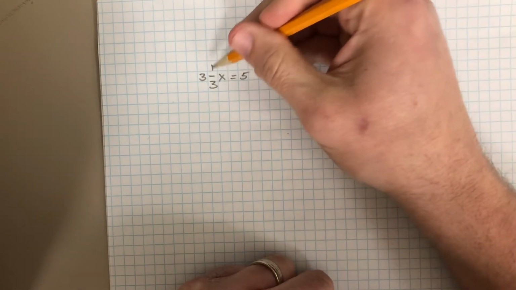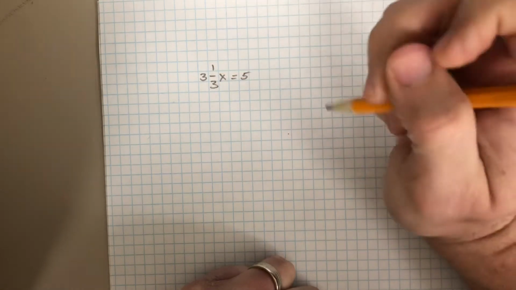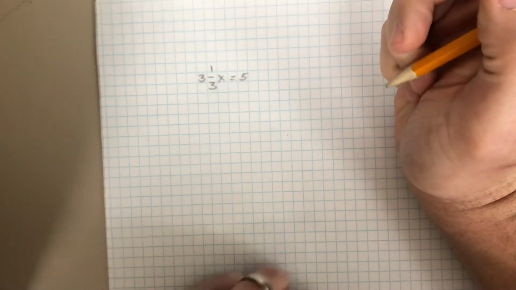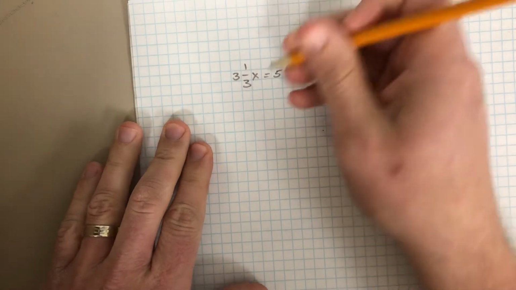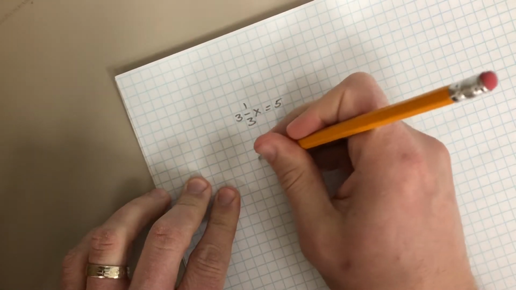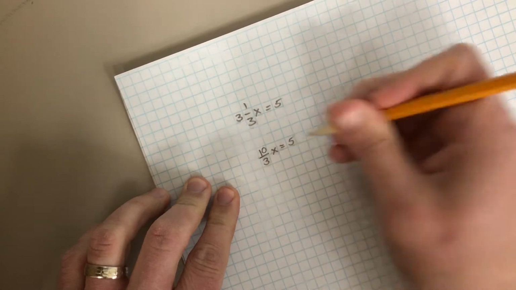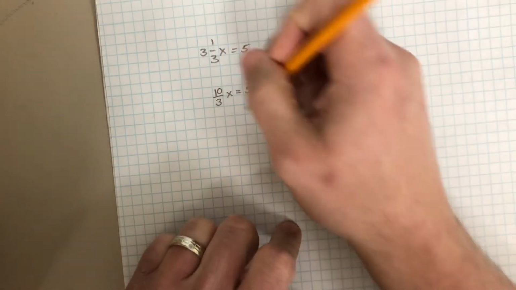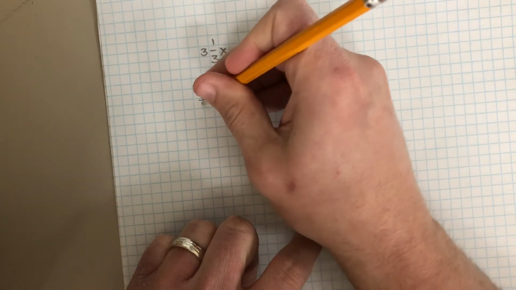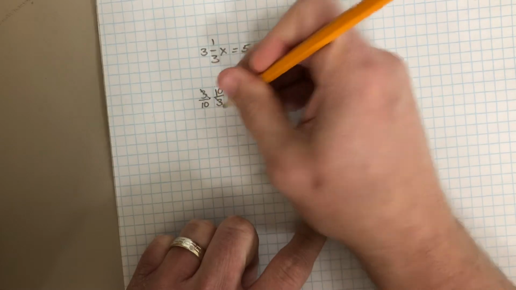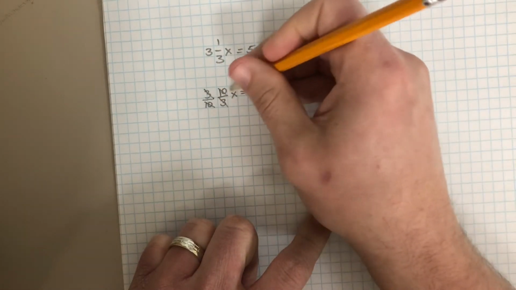And the easiest way to cancel out the 3 1/3 is to turn it into an improper fraction and then multiply by the reciprocal. So as an improper fraction, 3 times 3 is 9, plus 1 is 10 over 3, x equals 5. Now to cancel out 10 over 3, I simply multiply by the reciprocal, which is 3 over 10. That leaves me with x.